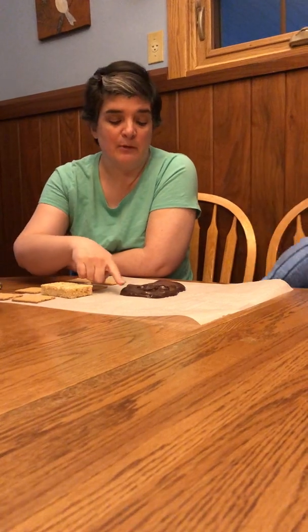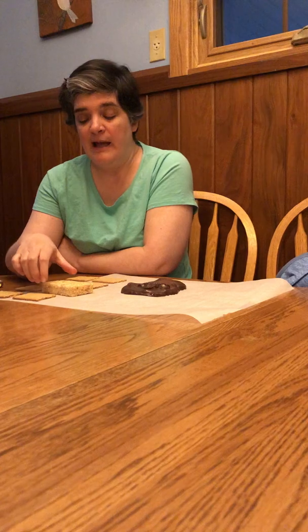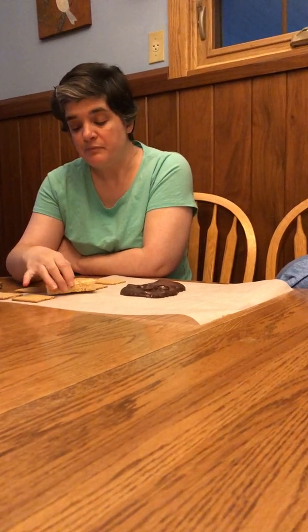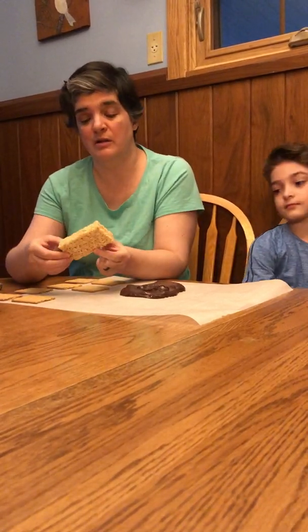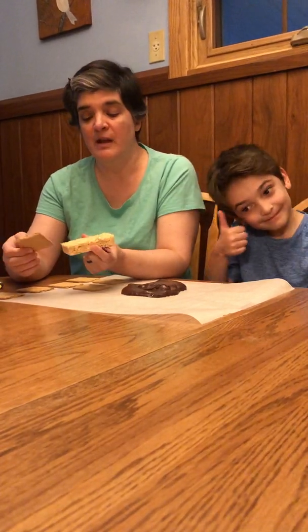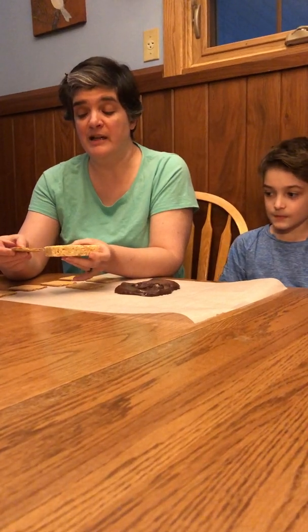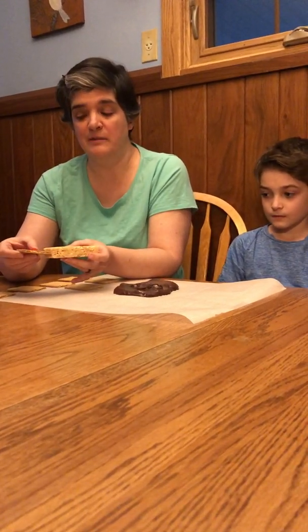So in our model today, we're going to be using pudding to represent the asthenosphere. And for the lithosphere, we're going to be using Rice Krispie treats and graham crackers. I have two different things to represent the lithosphere because there are two types of lithosphere.